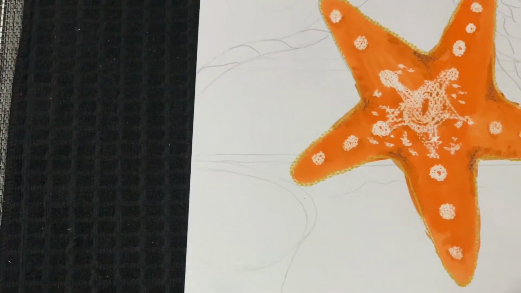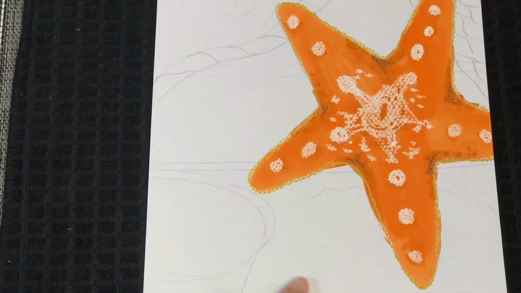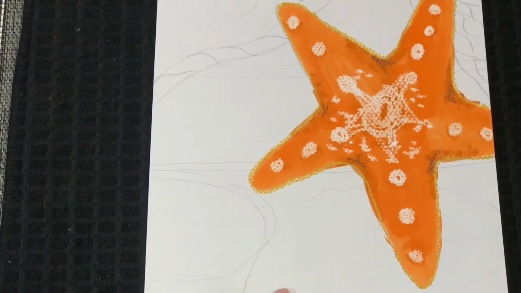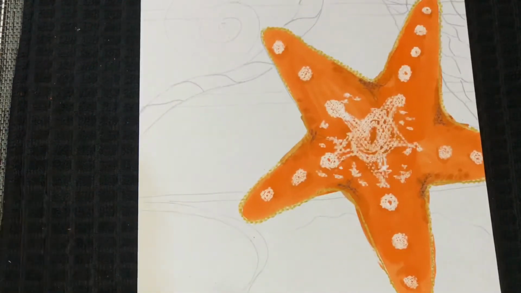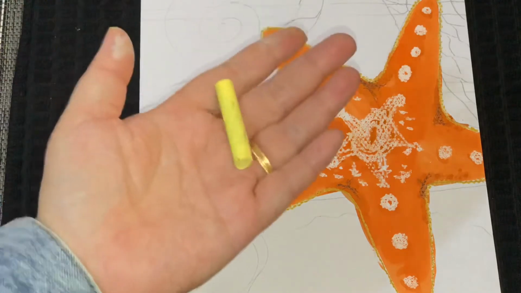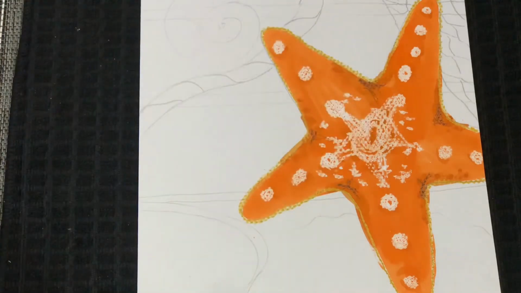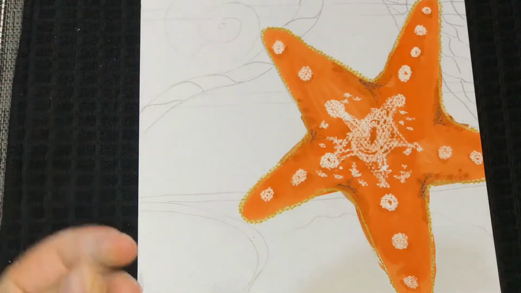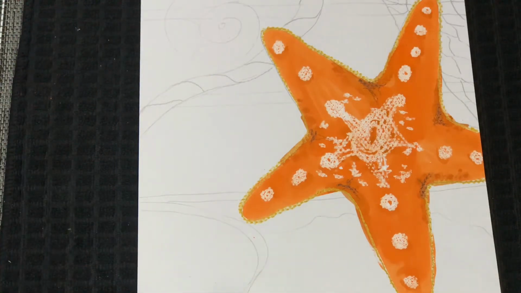Okay, for this part over here, this is the sand. I'm going to do some dots on it by using yellow color and also peach color. Just some random dots to show that there are sands over there, or the sands are glistening.